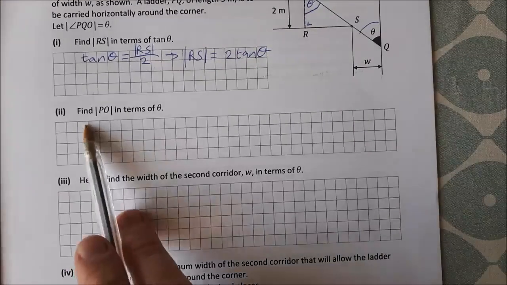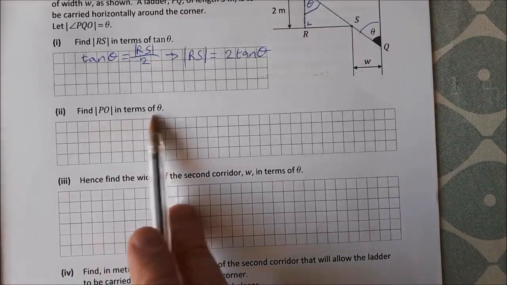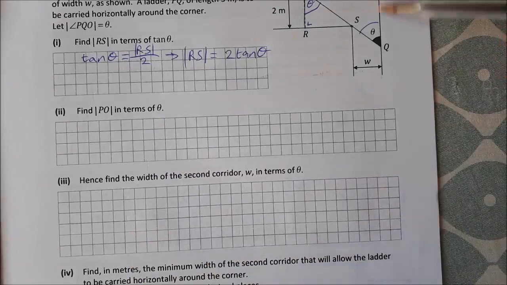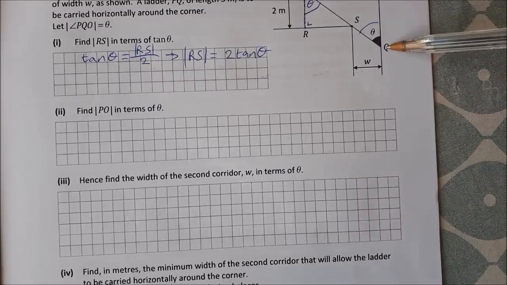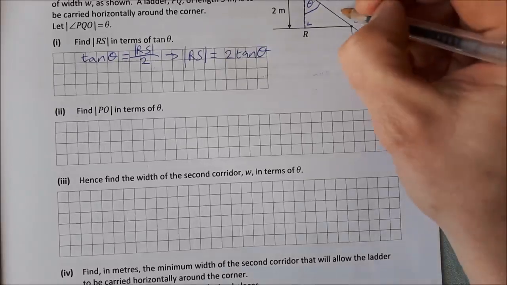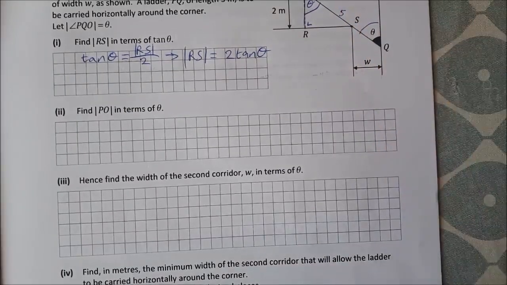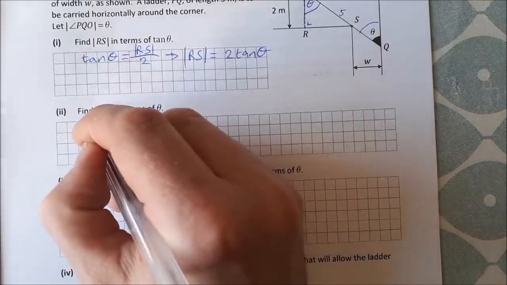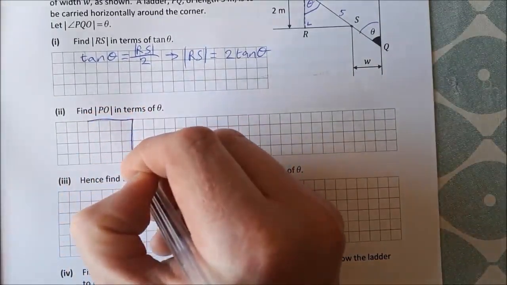Next part there is find PO in terms of theta. Well, I have a 90-degree angle here. I have PO, which is the side I'm looking for, and I also have QP here. I know QP is 5, so I can use that similar to the one before. So I can use this triangle. Maybe I'll just draw it like this.